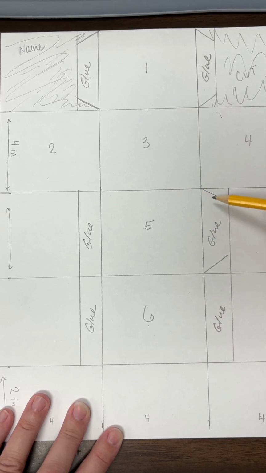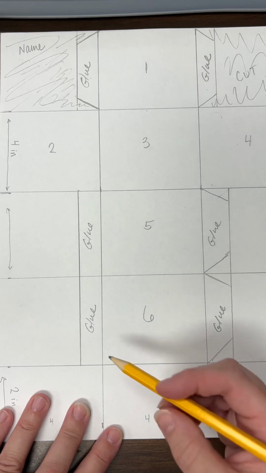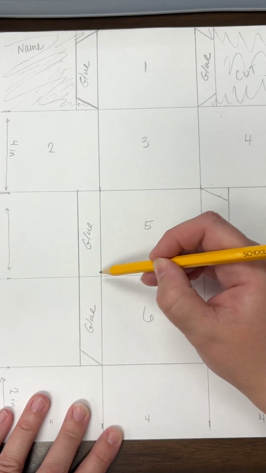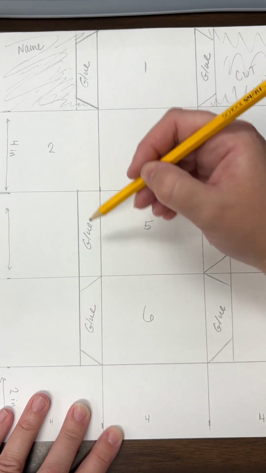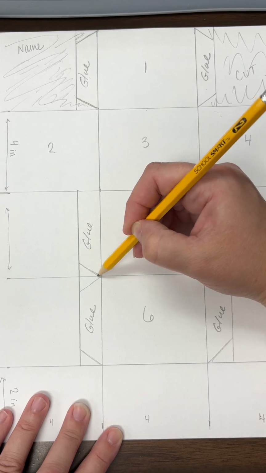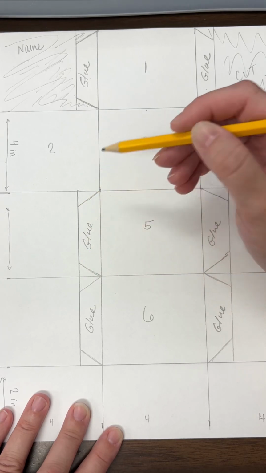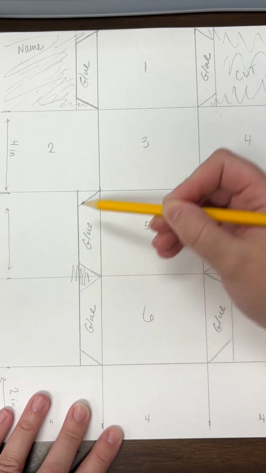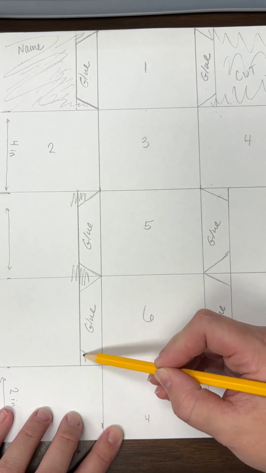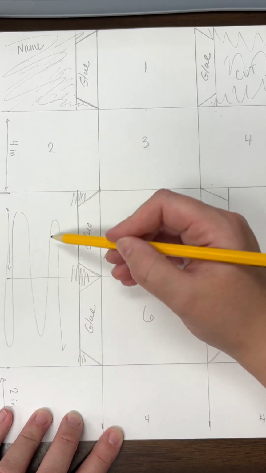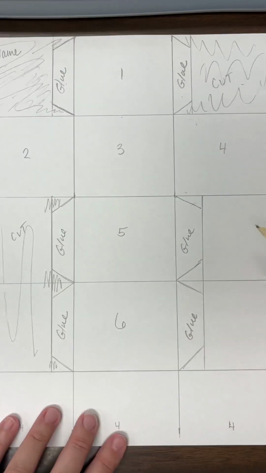Sometimes I see people like have it go from this angle, but it should come from the corner so it gets smaller as it goes out. If that happens, it really isn't the end of the world, but if you catch it, you can always fix it before you cut it. And so all of this would be removed later. Cut that away. Same thing here.